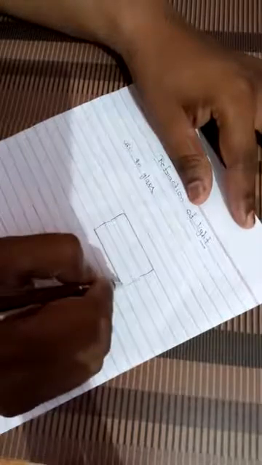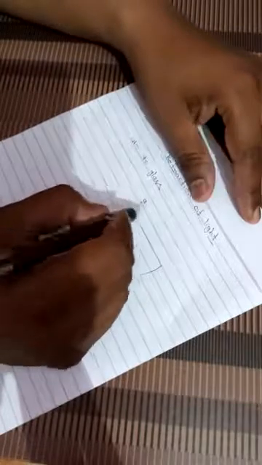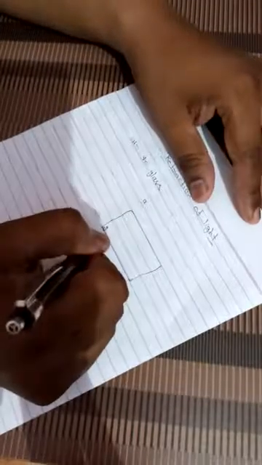Suppose here is a glass slab, which is represented by G, and this is air, which is represented by A. So air is the rarer medium and glass is the denser medium.